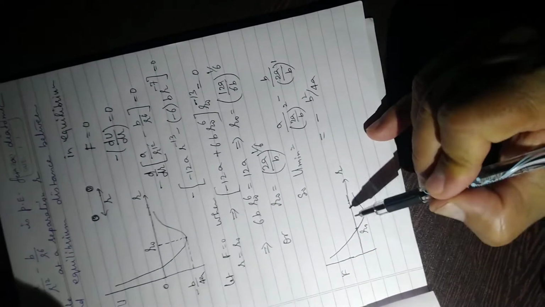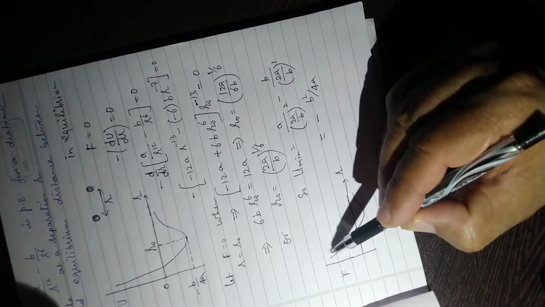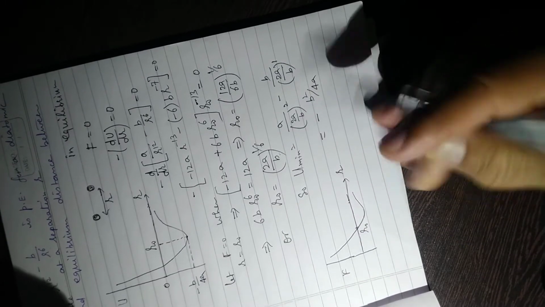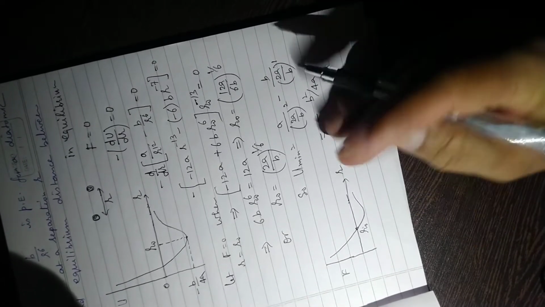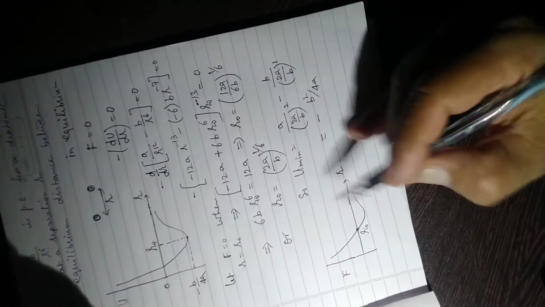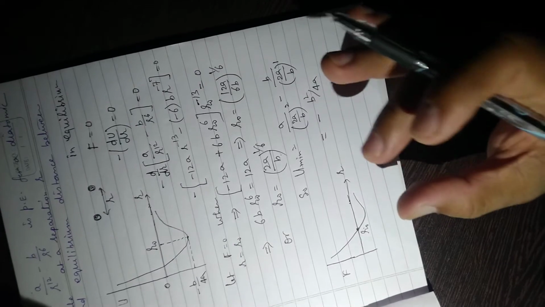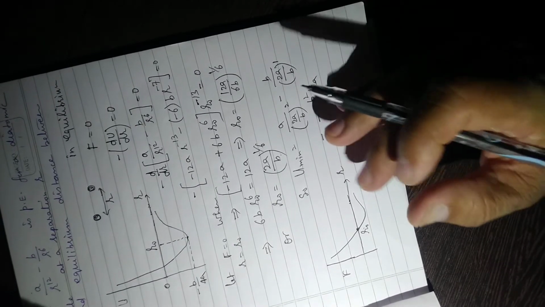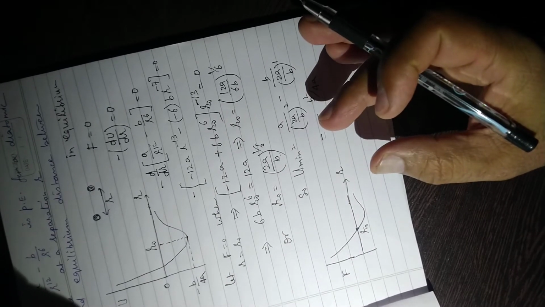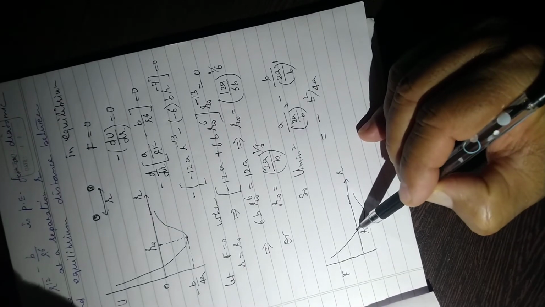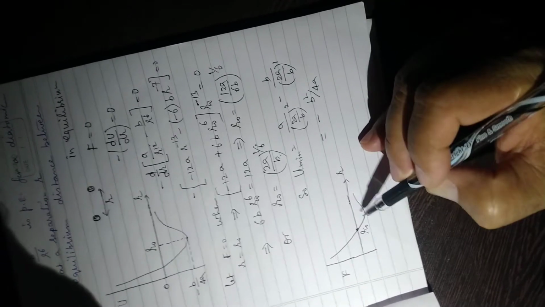It means when you are bringing two atoms closer than r0, the net force will become repulsive. And if you take the atoms away to a distance more than r0, then what will happen? The force will become of attraction nature. It means this force not only opposes closeness of the atoms, it also opposes distance between the atoms. This force becomes a restoring force in both the cases.